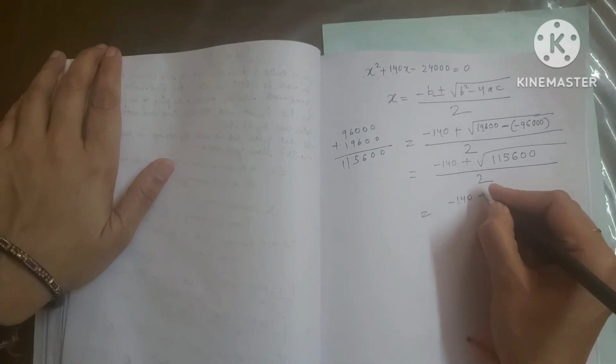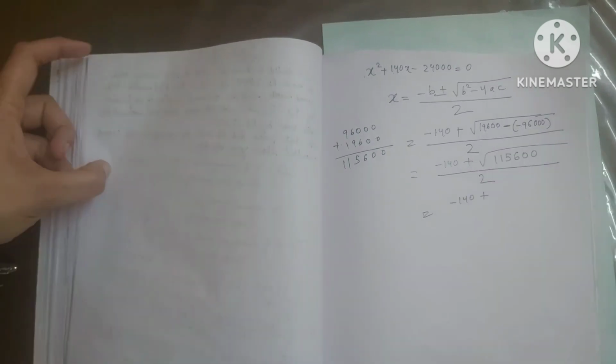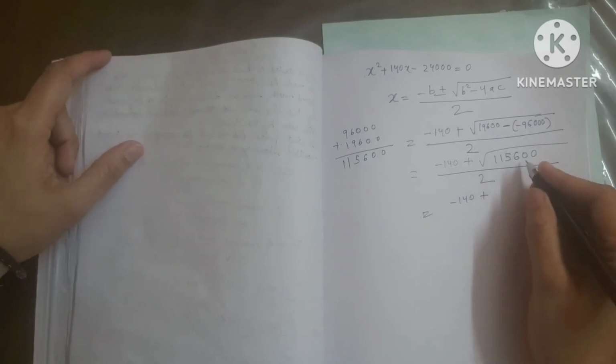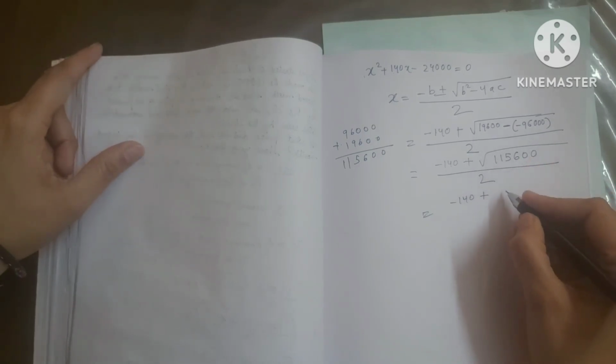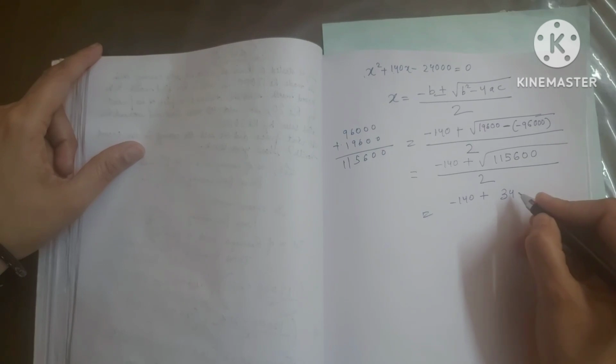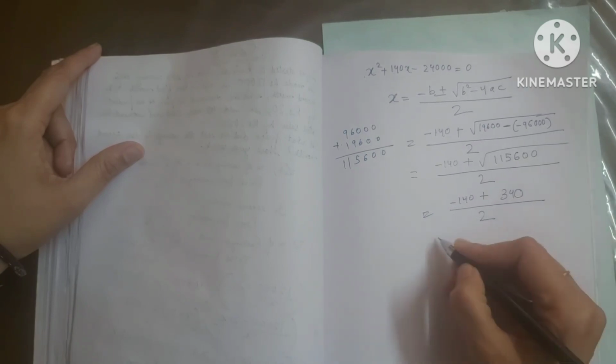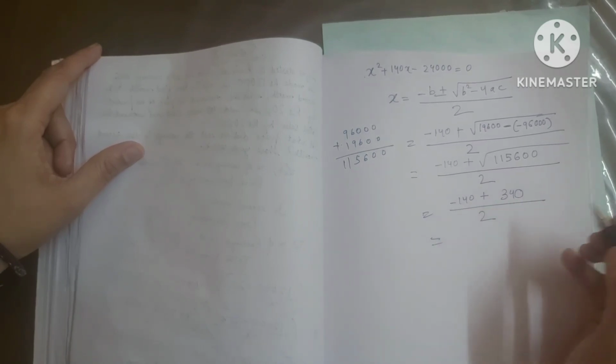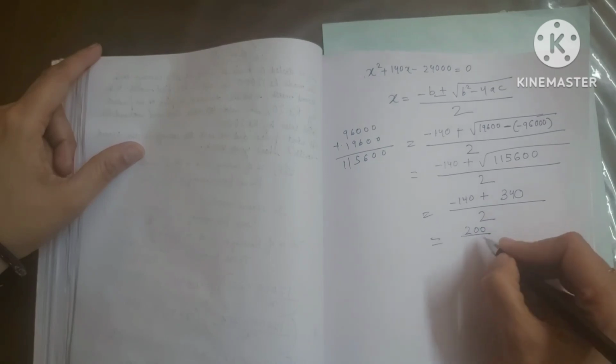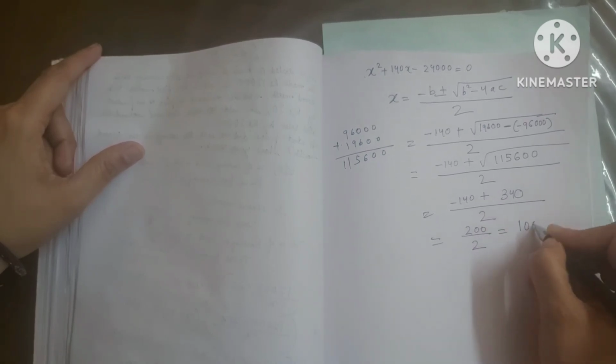Now let's find out the square root. 1156 is the square of 34. So it will be 34, and then 100 is there, multiplied with 100 means a 0 will come here, 340, divided by 2. So 340 minus 140 is 200. 200 divided by 2 is 100.